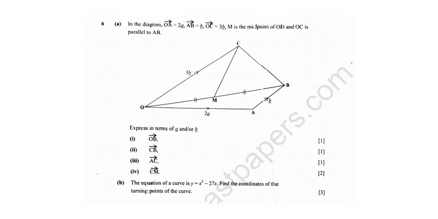So part B, we have been given this equation, y is equal to x to the power 3 minus 27x. So first thing, we differentiate.